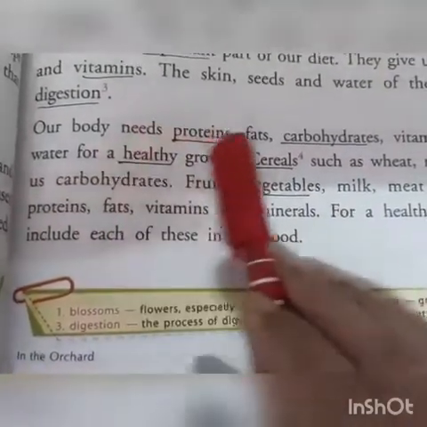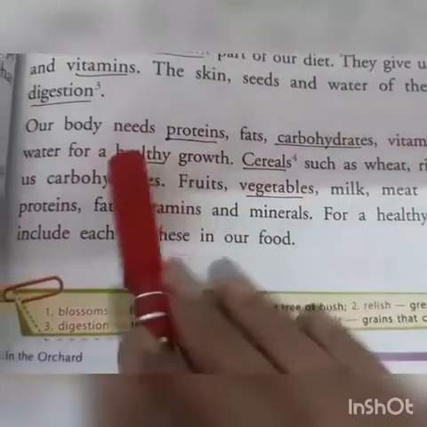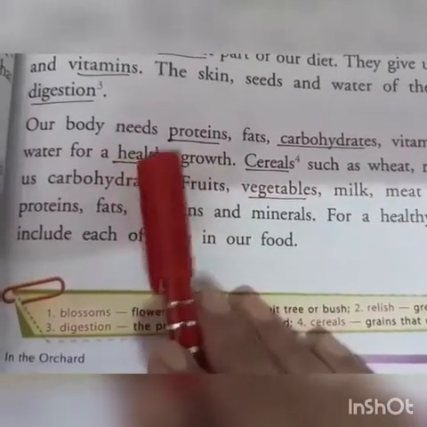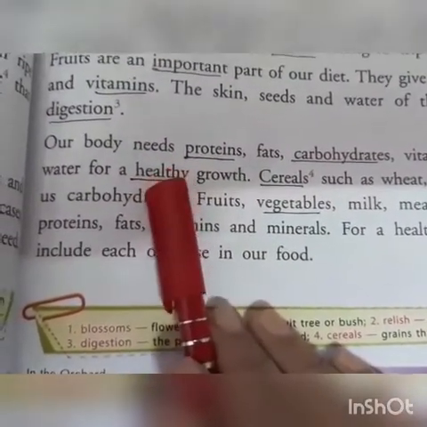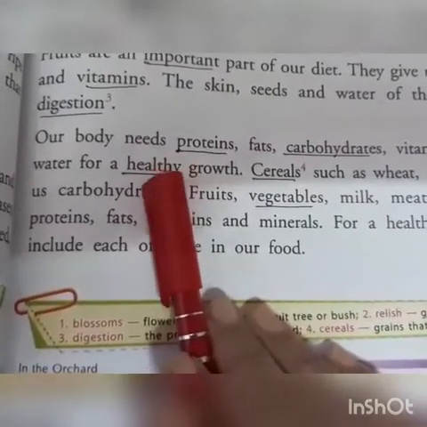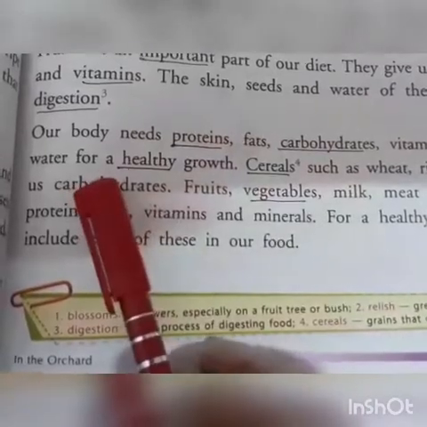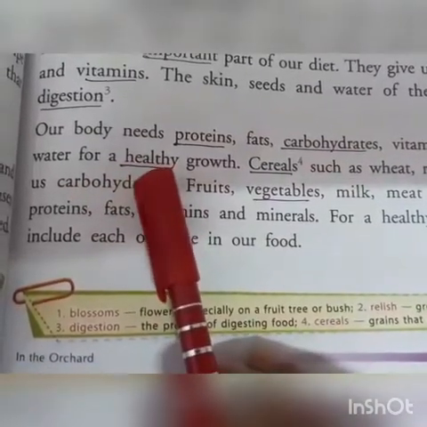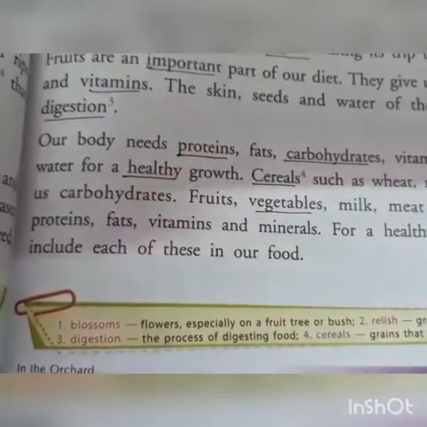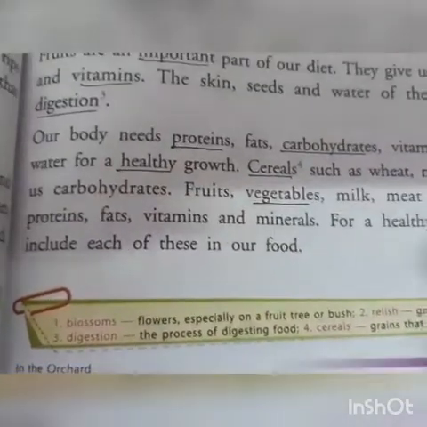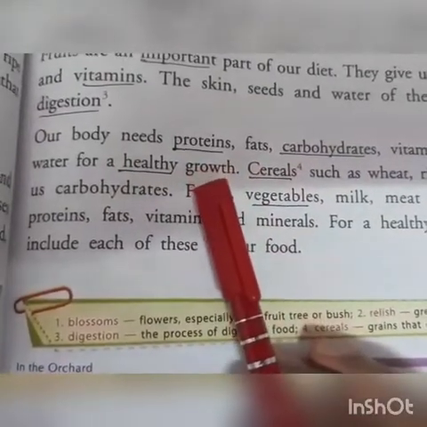If any of these things are not there in our diet, or any of these things we don't take in our diet, then our growth will not be healthy. So if we want to remain healthy, we should include each of these things in our food, so that the food is a balanced diet and our body gets all the important nutrients that it wants for the healthy growth.